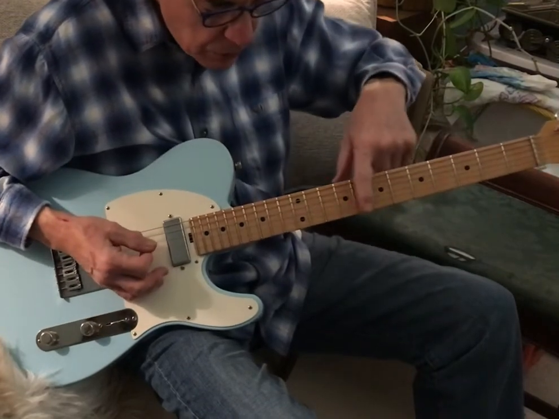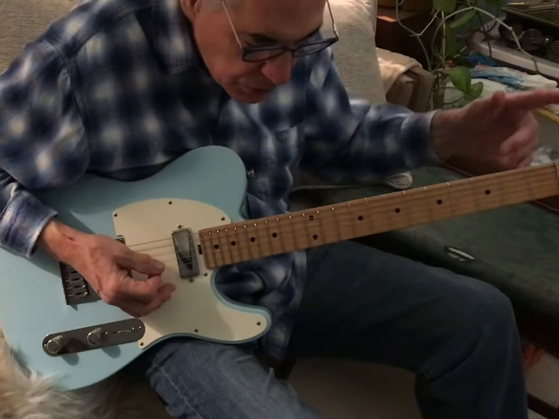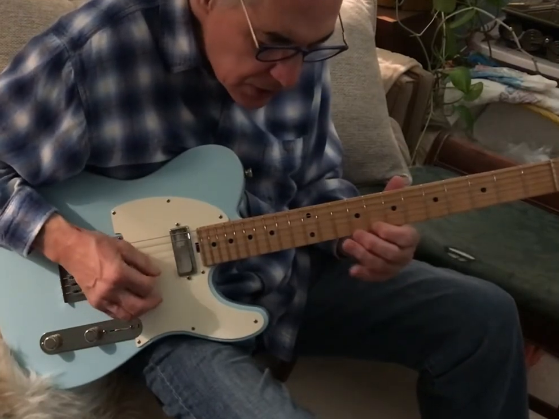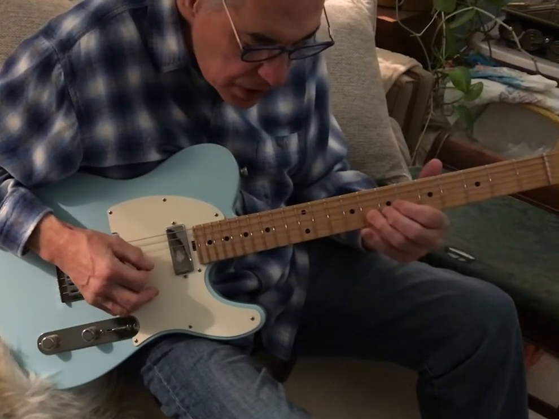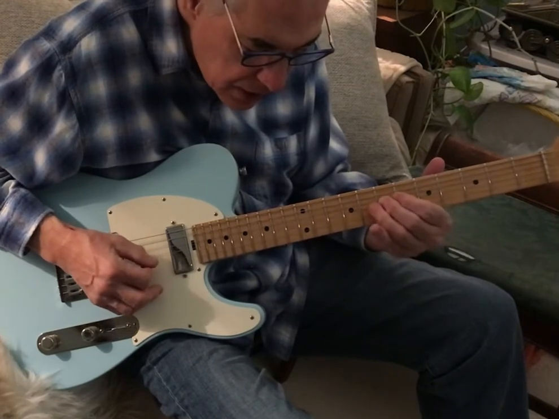Depending on where we want to pivot from, the notes are all the same. D, C, A, G, F, D.